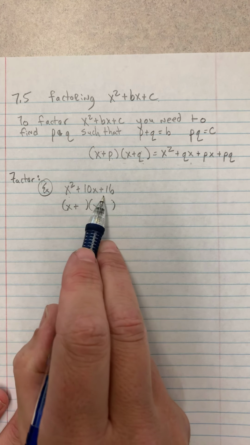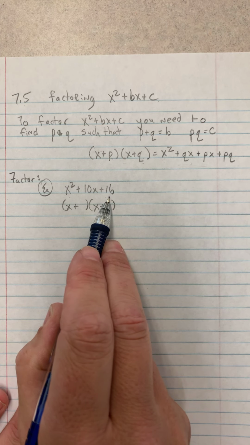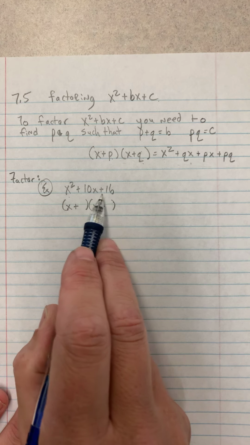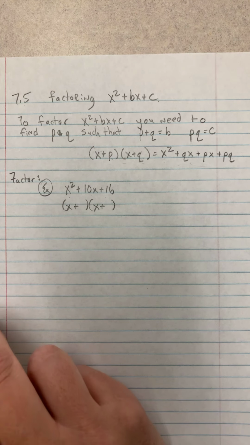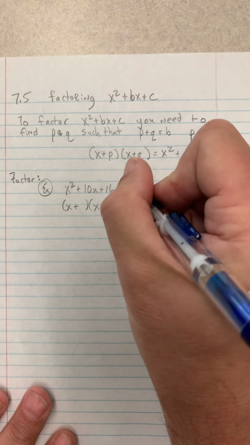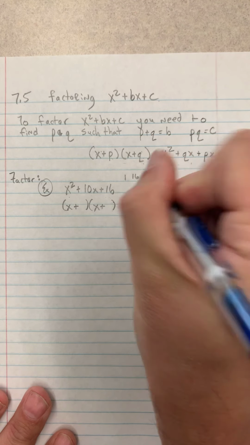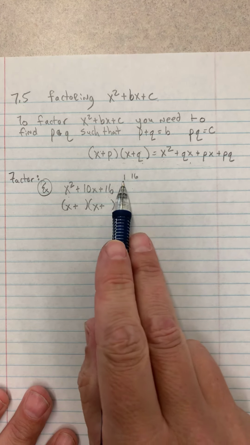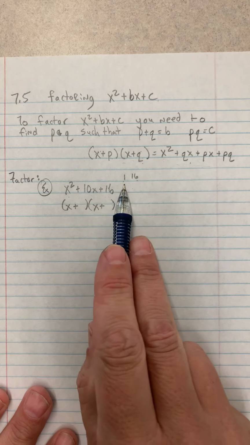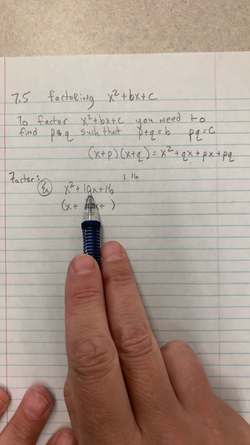I am looking for factors of 16, what numbers that when multiplied together give me 16, but when I add them I get 10. You have to be systematic in how you go through and do this. Consider all factors of 16. I have 1 and 16. Start low, go high. 1 times 16 is 16, but 1 plus 16 is 17, not 10.